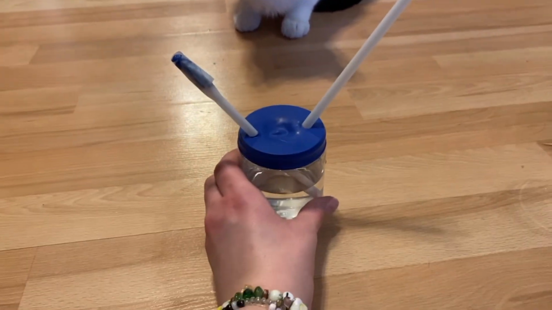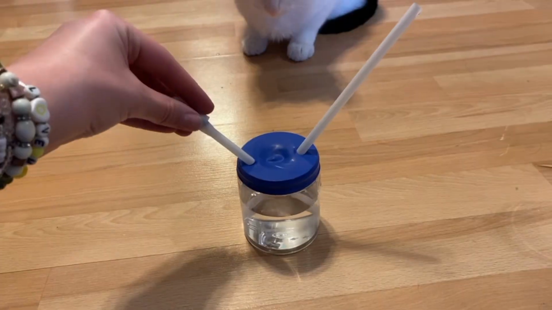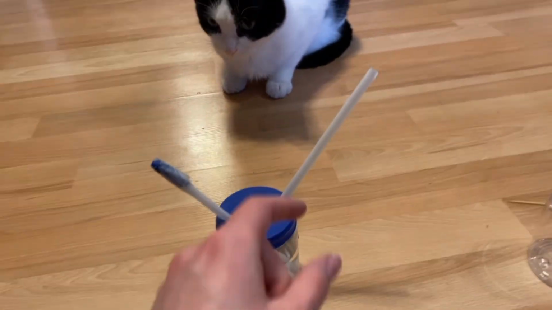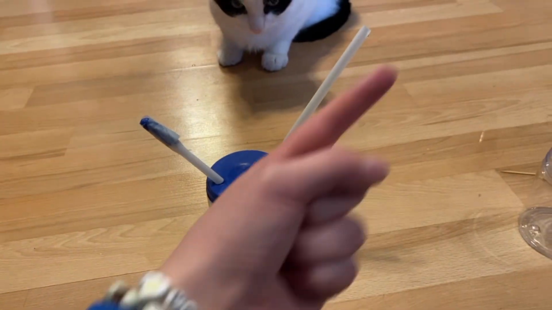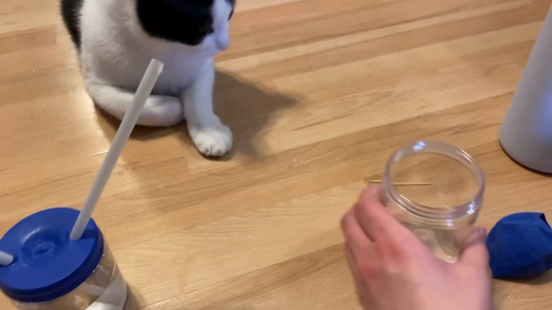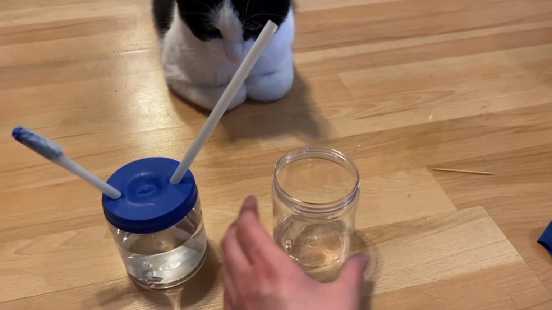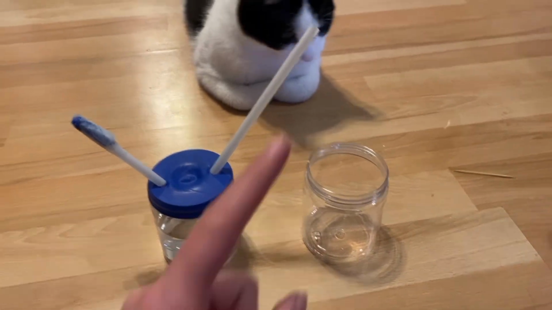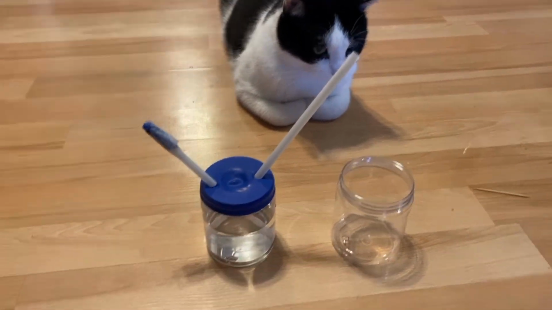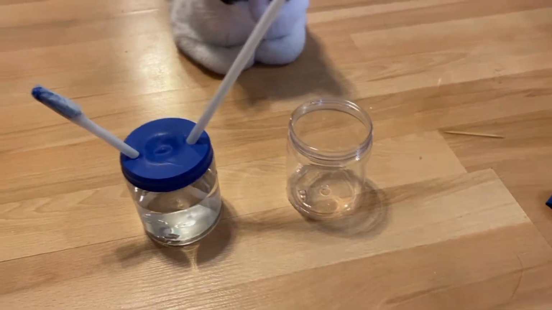Our whole jar is going to represent the heart. This is going to represent where the blood is coming in, and this right here is going to represent where the blood is going out. We're going to place our second jar over here to catch our blood from exiting, so this jar here will represent the body. It might be a good idea to use a bendy straw. I unfortunately don't have any, but this will work as well.